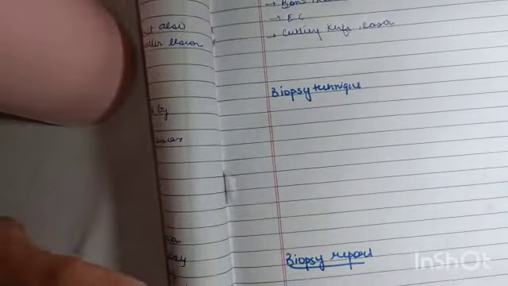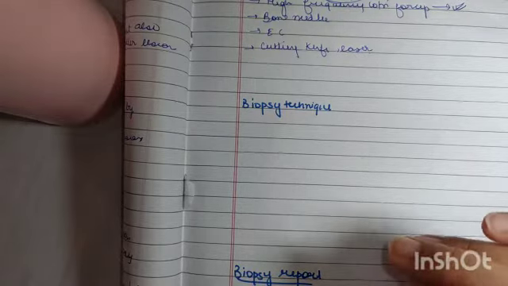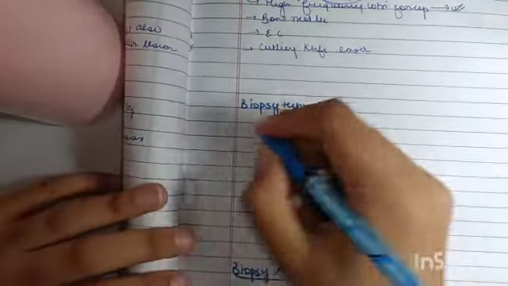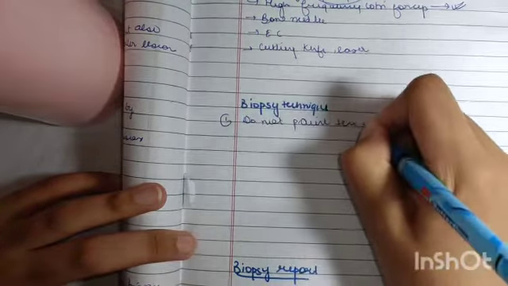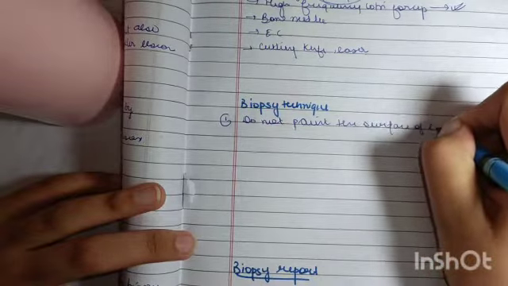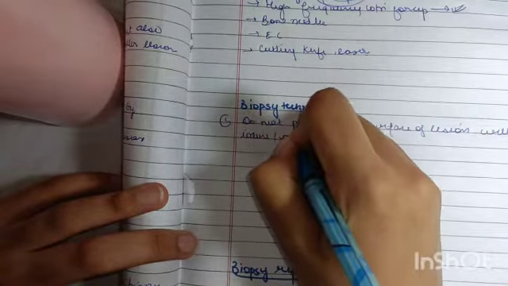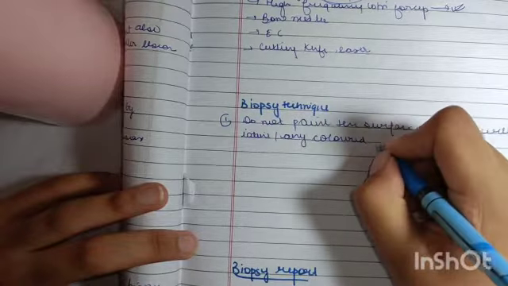All right. Now, the biopsy technique is basically a simple procedure which is carried out by the dentist if proper precautions and proper technique are followed. There are certain points that need to be remembered while taking a biopsy. The first one being: do not paint the surface of the lesion with iodine or any colored antiseptic.